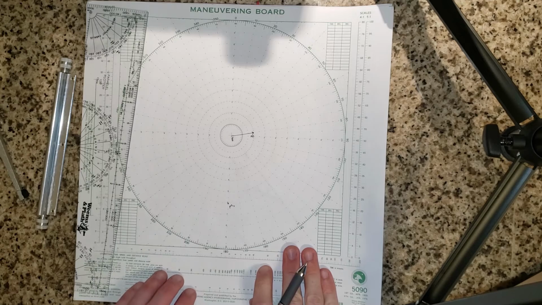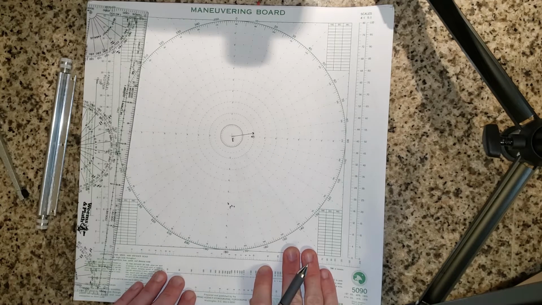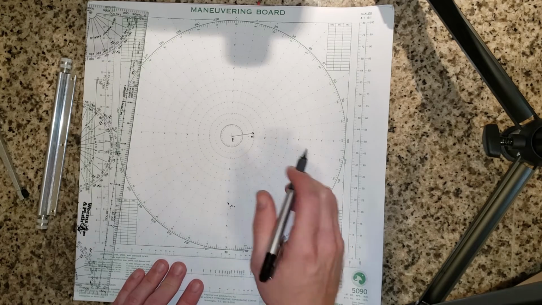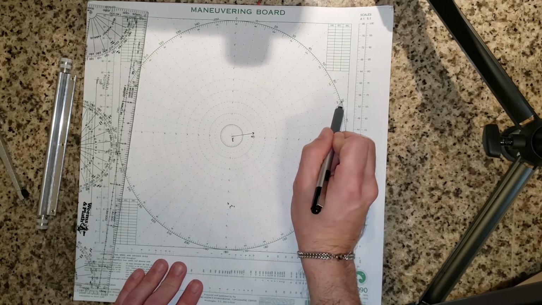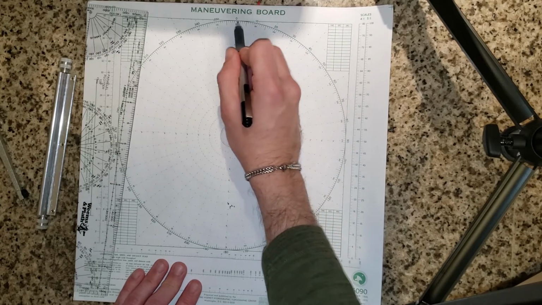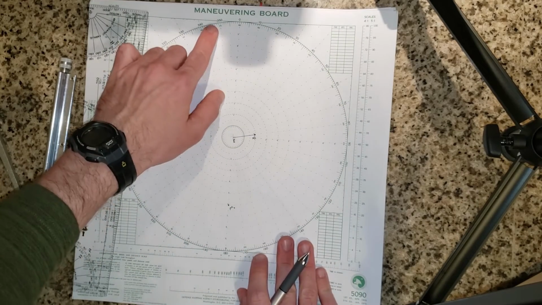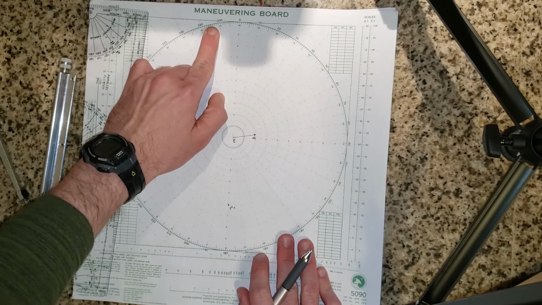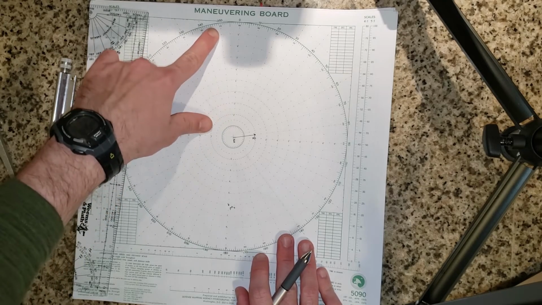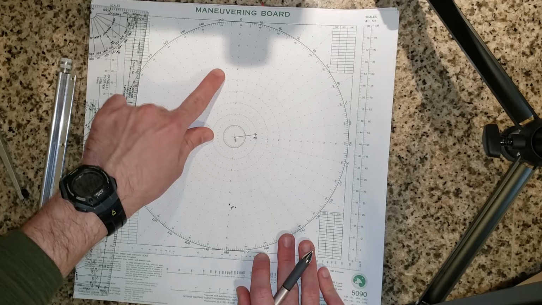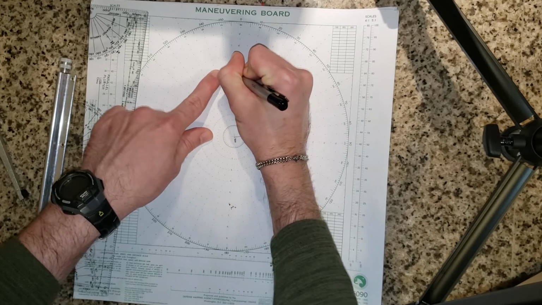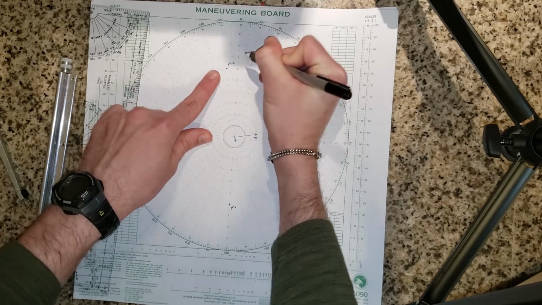We are ordered to take station off of the guide's port beam at 6,000 yards. So the port beam is the same thing as 090 to port, or 270 relative. So we can just work our way around 90 degrees, 1, 2, 3, 4, 5, 6, 7, 8, 9. That'd mean stationing on a true bearing of 350 degrees true, and we said 6,000 yards. This is M2.